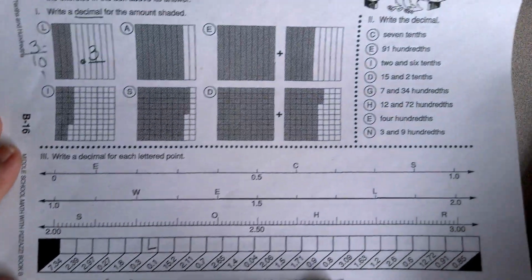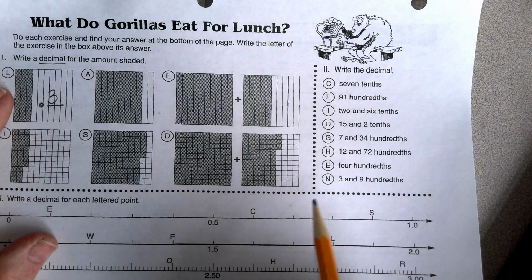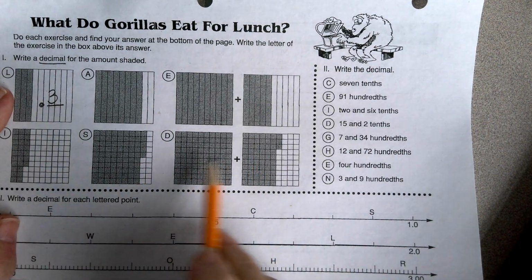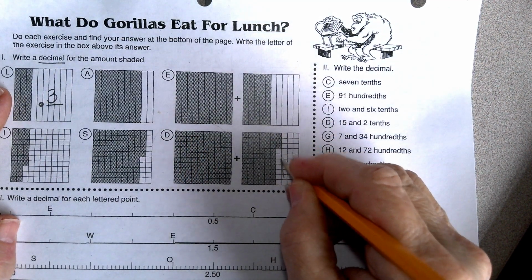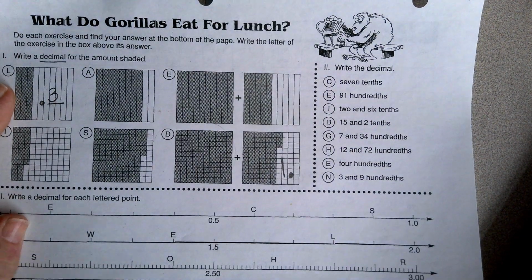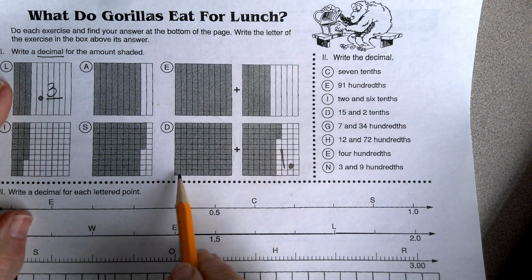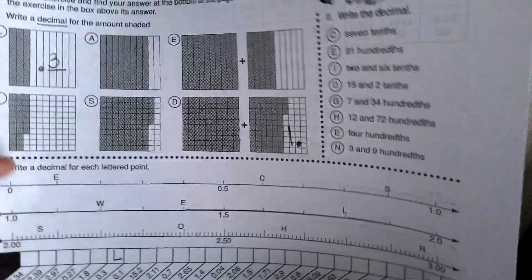Then we're going to go over to this letter D. Okay. Now, this one, do I have a whole box that's completely shaded in? No. Yeah, because these two, they're adding together. So I have a whole box. So I've got one whole dollar. And now, how many sections are these boxes cut into? Well, careful, it's 10 by 10. What's 10 times 10? So it's 100. There's 100 little boxes. So I know that's hundredths.